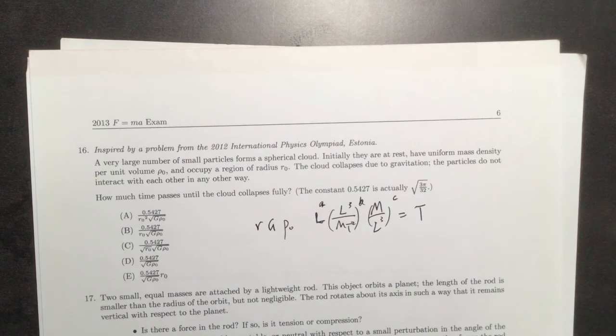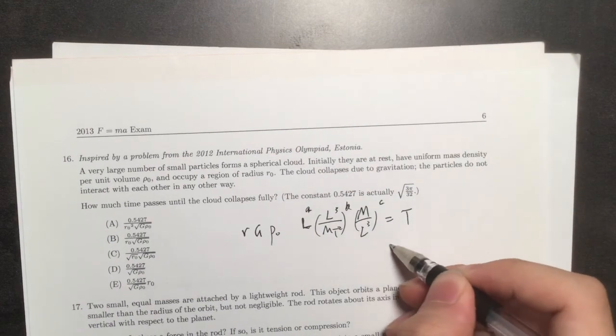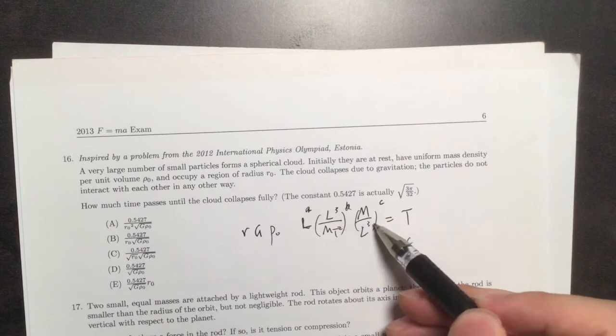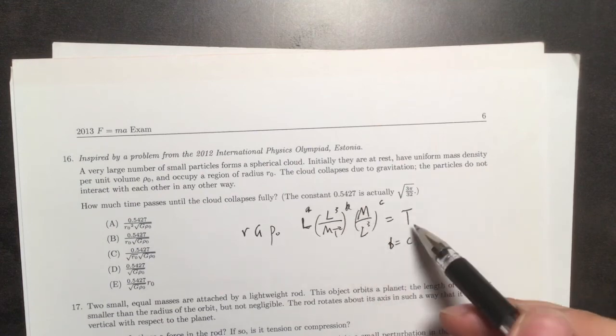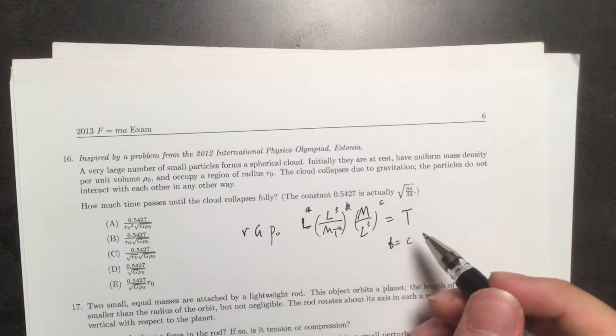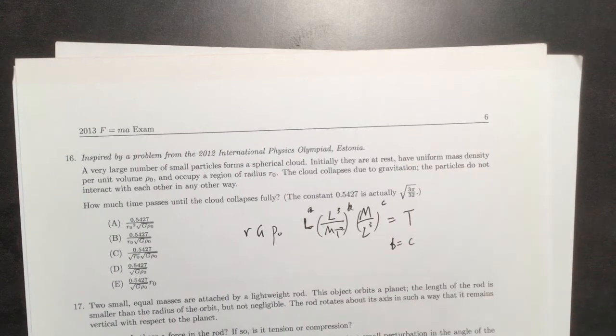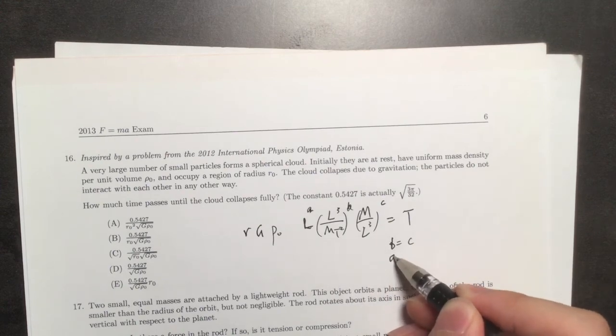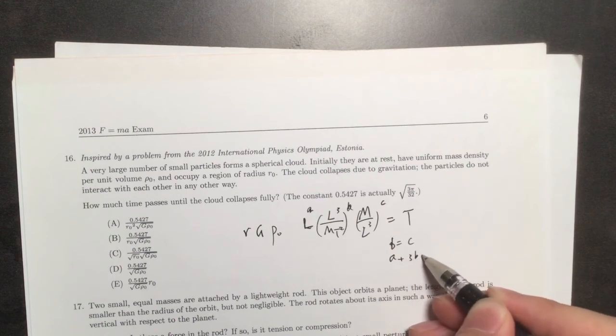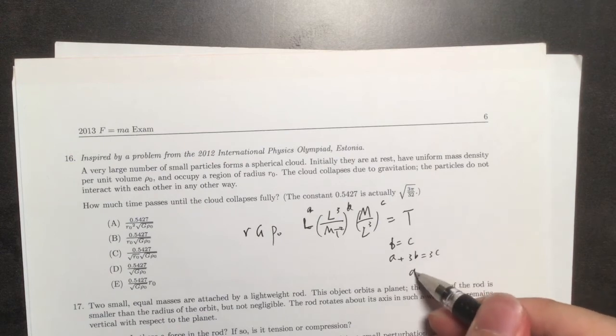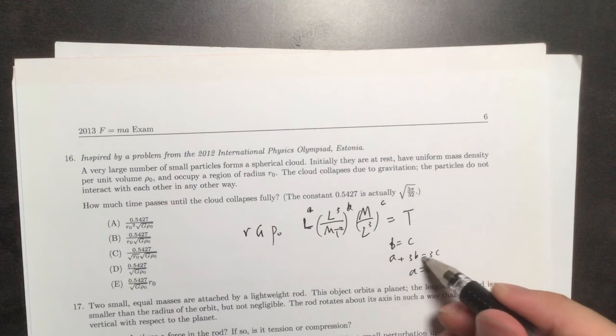So after some dimensional analysis, we know B has to equal C, because L to the 3 divided by L to the 3... Oh no, that's actually not correct. Oh yes, but it's not because of the L, it's because of the M. So mass to the negative B power times mass to the C power have to cancel out. So B has to equal C. And also A plus 3B has to equal 3C. So A has to equal 0 because B equals C. A is equal to 0.